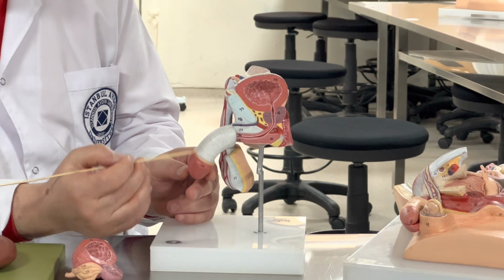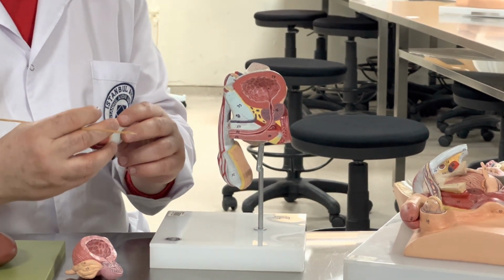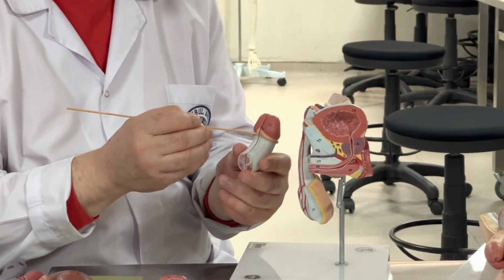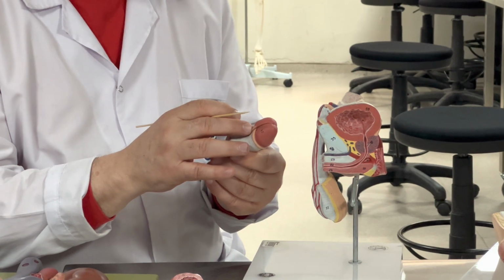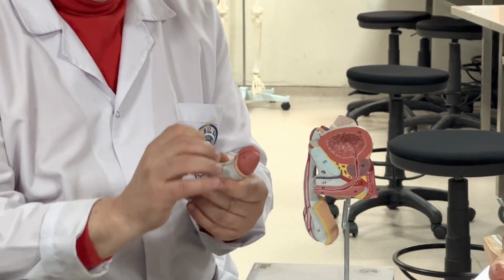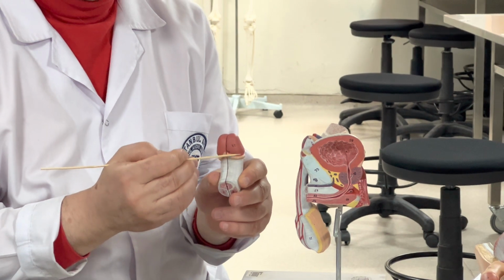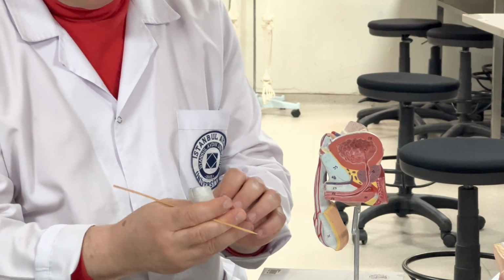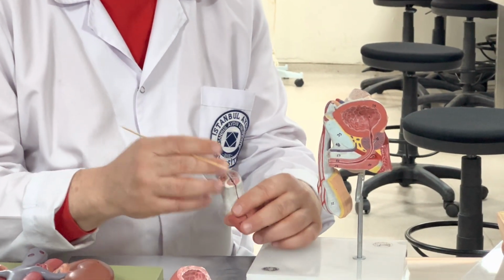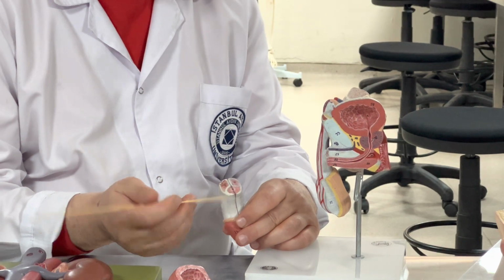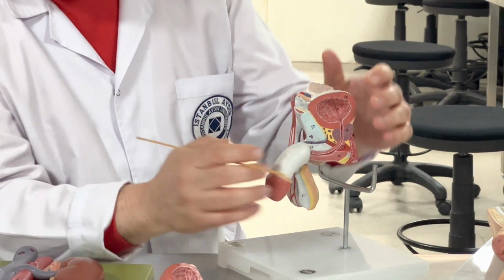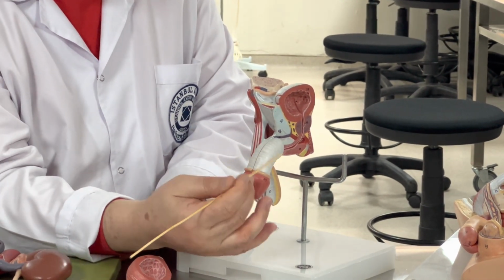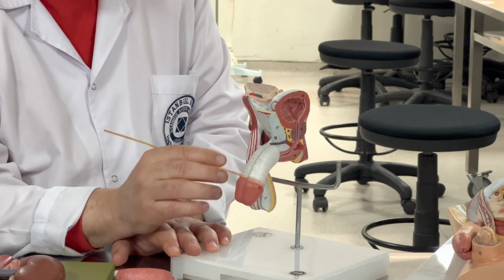The corona of the glans penis, and then we have the frenulum at the back here on the ventral side. Basically the skin that attaches the body to the glans is the frenulum. So this here is the frenulum, and then we have three erectile tissues, two on the dorsal side, one on the ventral. This is the dorsal side of the penis. This is the ventral side of the penis. So we have two on the dorsal and one on the ventral.